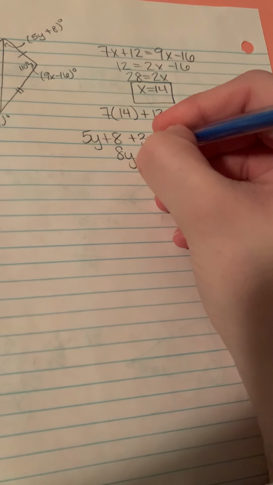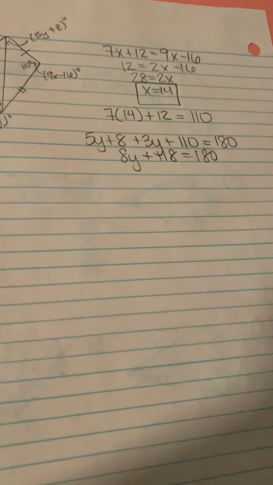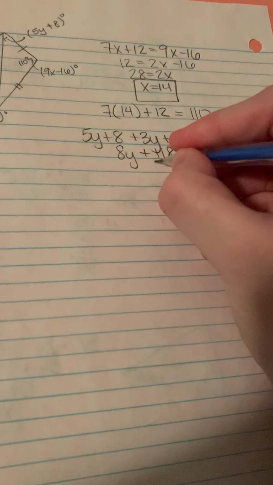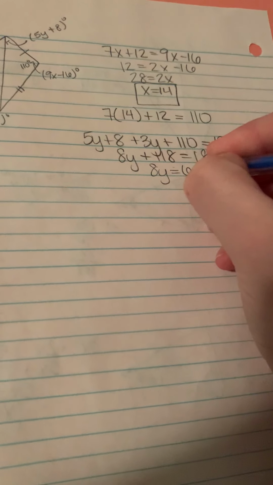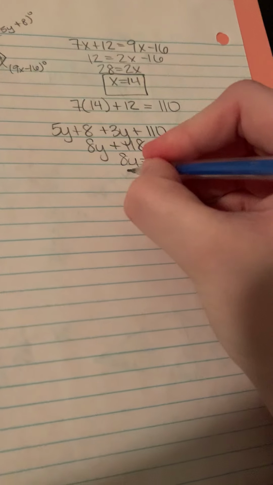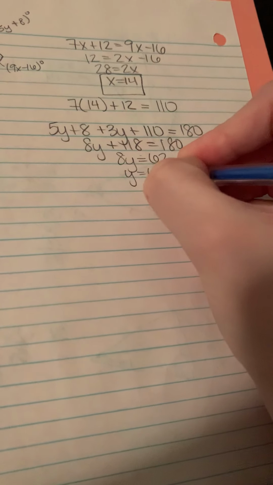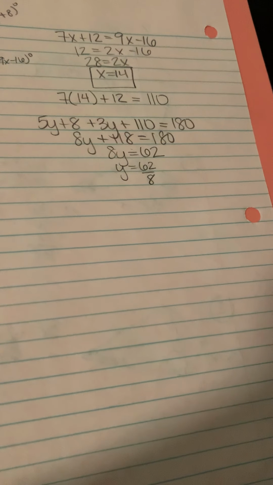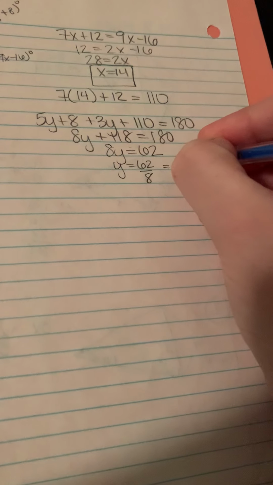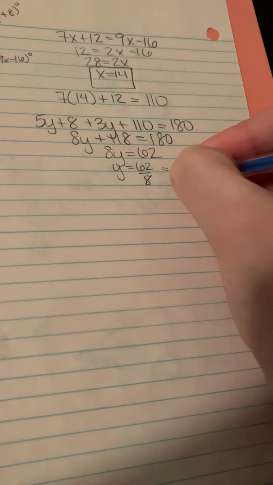So combine like terms, 8y plus 118 equals 180. Subtract the 118. 8y equals 62. Now, 62 isn't divisible by 8, but I can simplify it to be a simplified fraction because they are both even numbers. I know they can divide by 2 at least, so I end up with 31/4 for y.